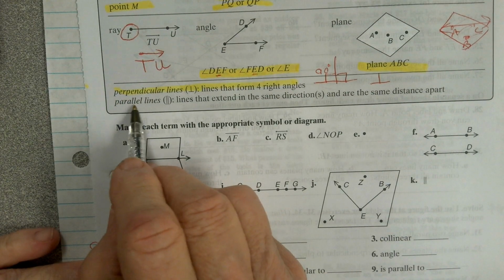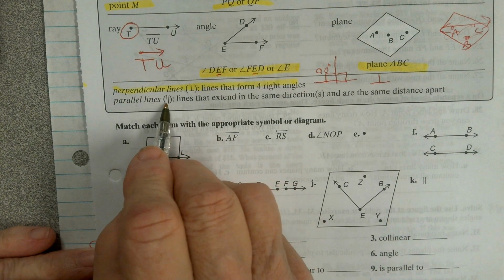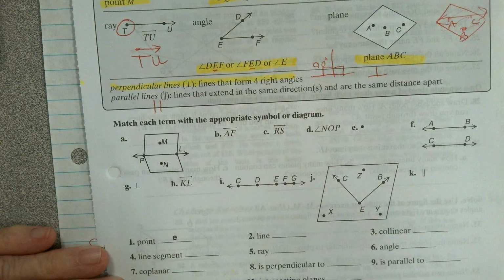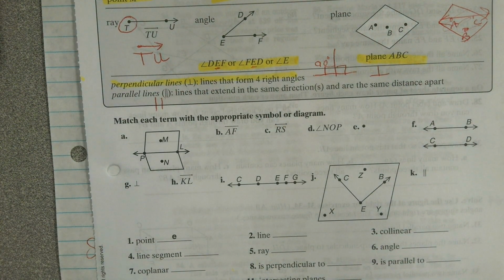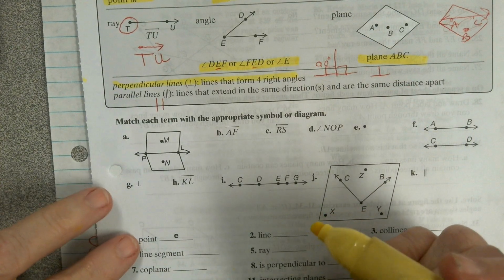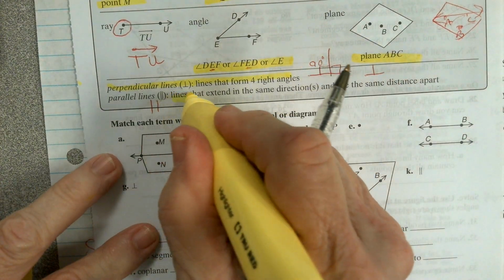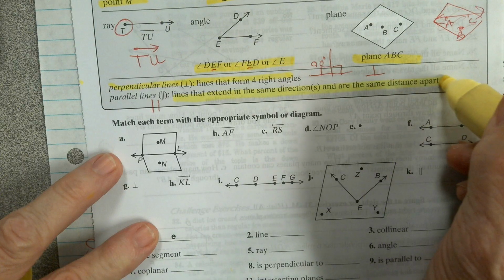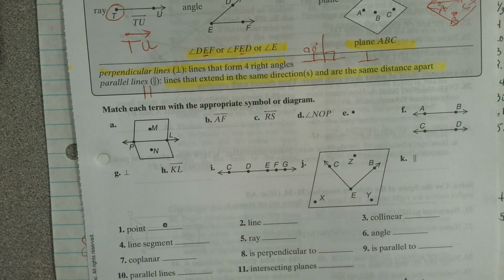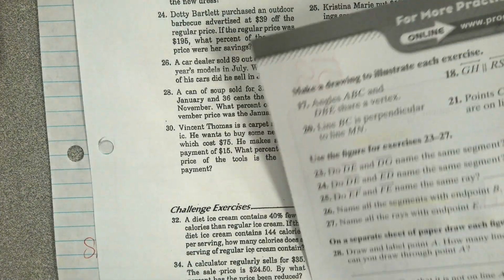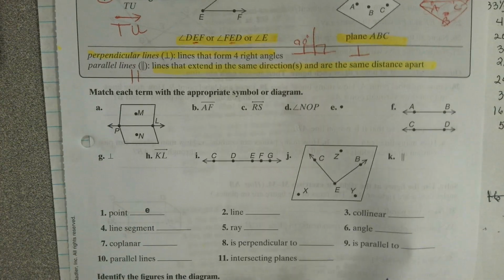Parallel with 2 L's, that is the symbol for parallel lines. Parallel lines extend in the same direction and are the same distance apart, and they never intersect. They never intersect.